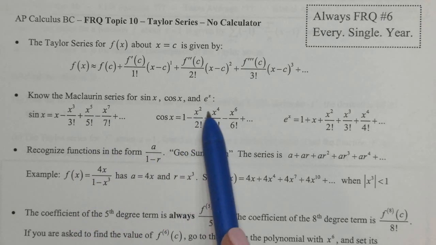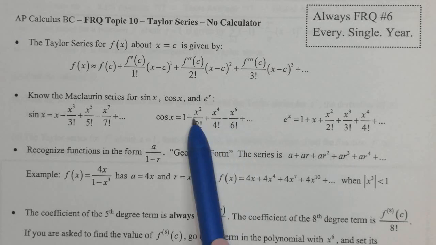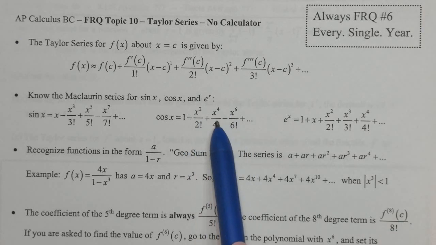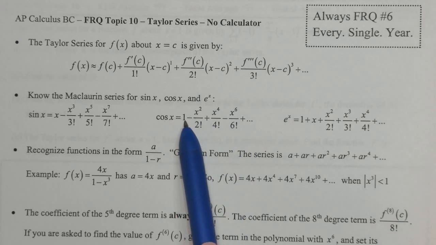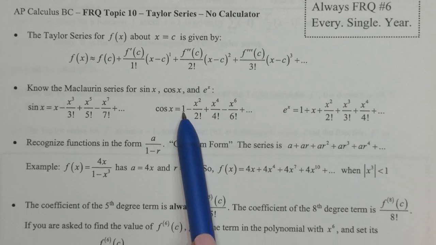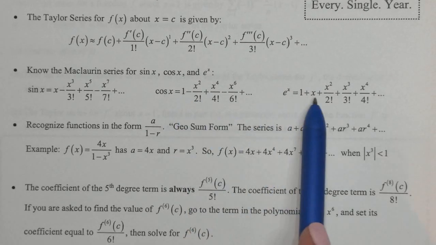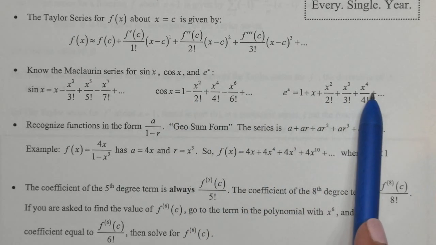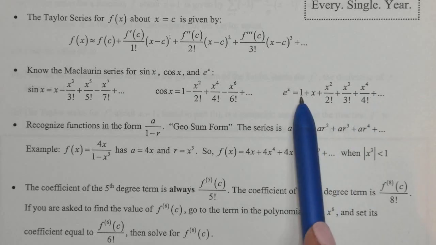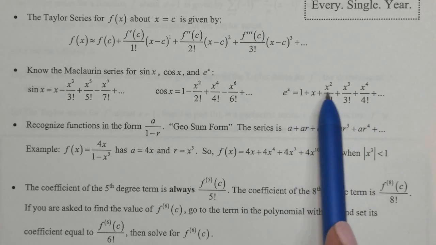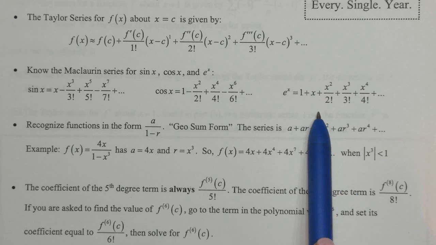Cosine uses all the even terms and still alternates in sign, beginning at 1. Think of 1 as x to the 0, because 0 is even. Okay? E to the x is everything, evens and odds, starting at 1, and all positive.